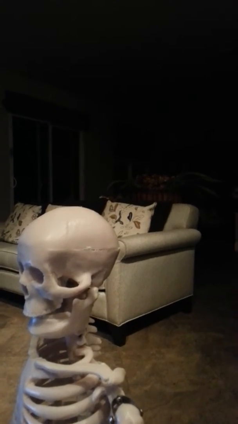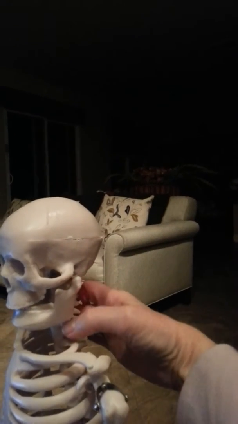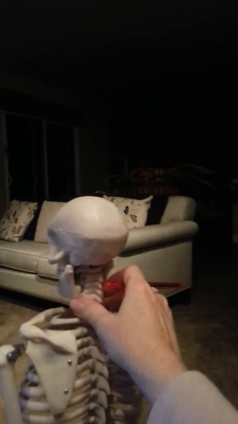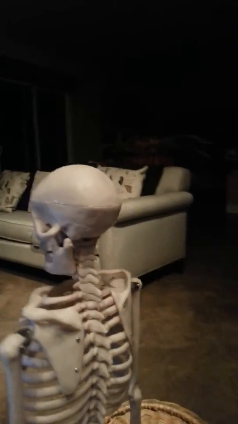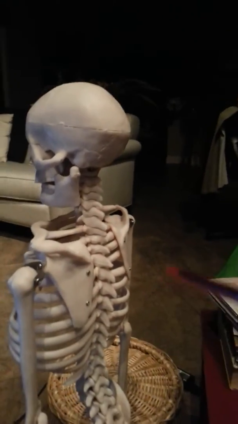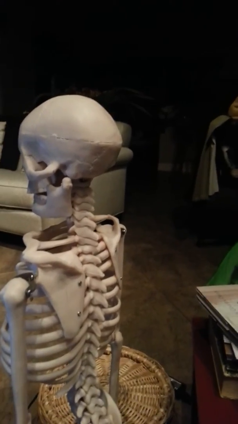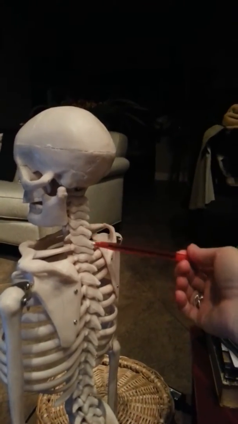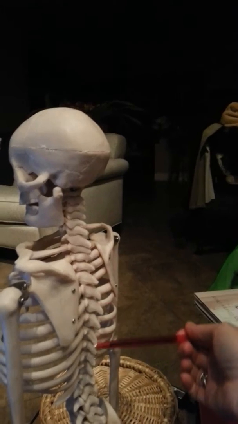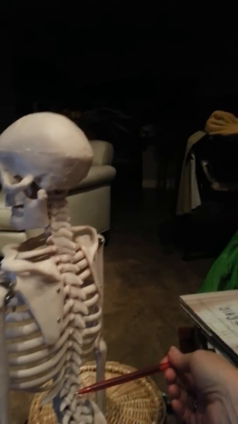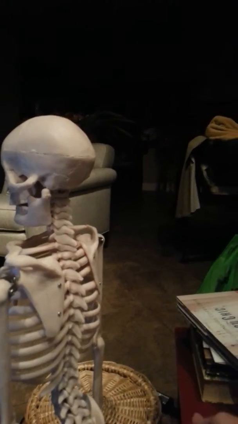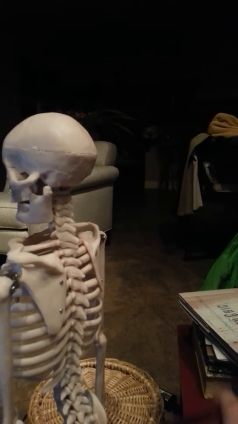Now on to the vertebral column. The four curves of the adult vertebral column are the cervical curvature, the thoracic curvature, the lumbar curvature, and the sacral curvature.